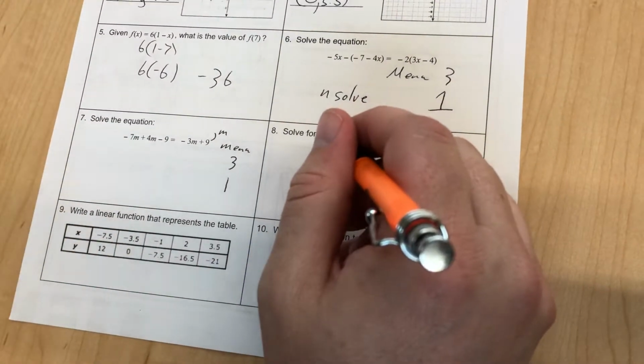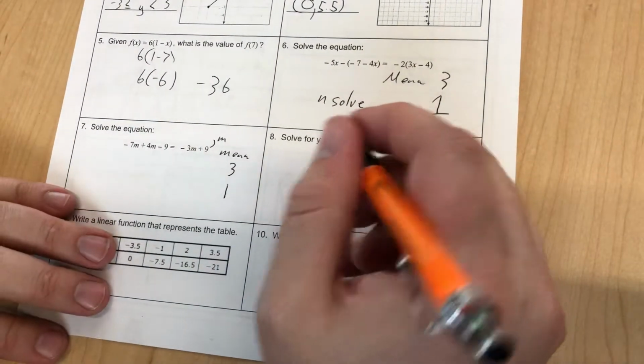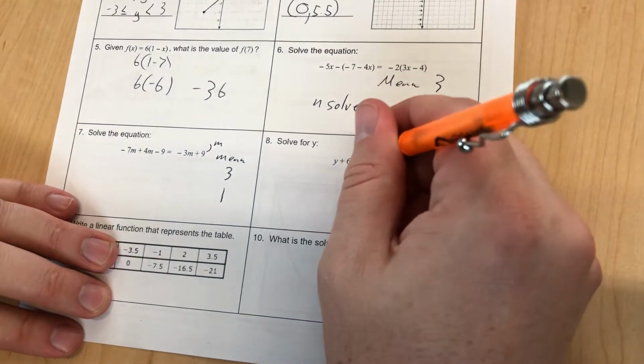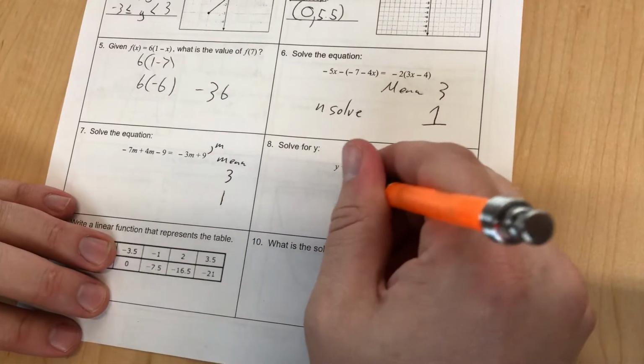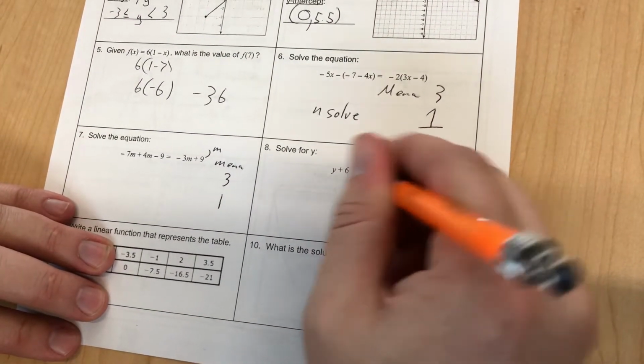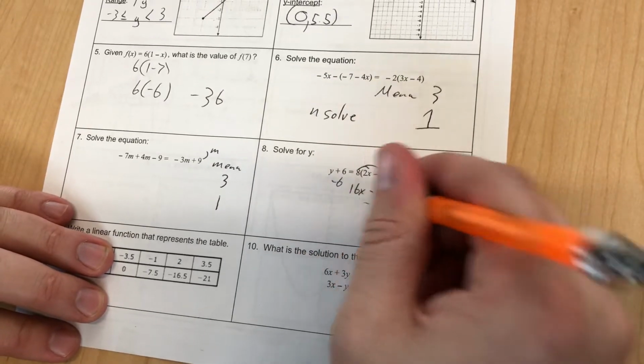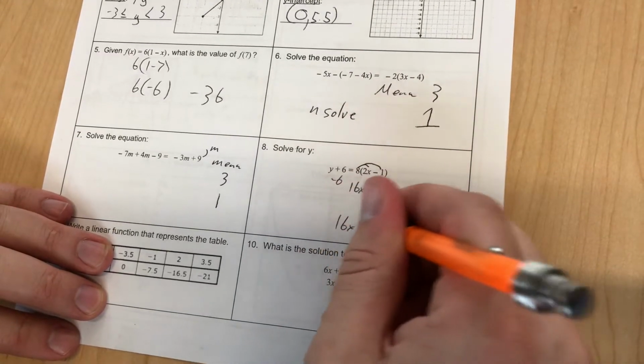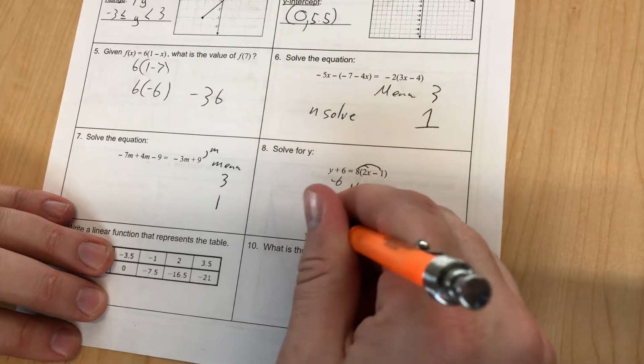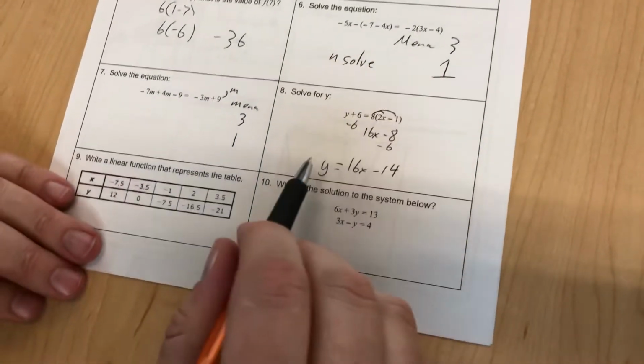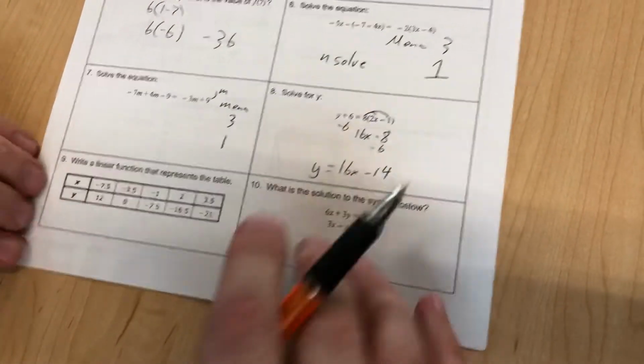Your best solution on this one for a multiple choice test is going to be to go ahead and graph this. But since we don't have that option right now, that's 16x minus 8. We're going to subtract another 6 from the other side, so it's 16x minus 14. Y is equal to. We'd graph. We'd see which graphs come up the same.